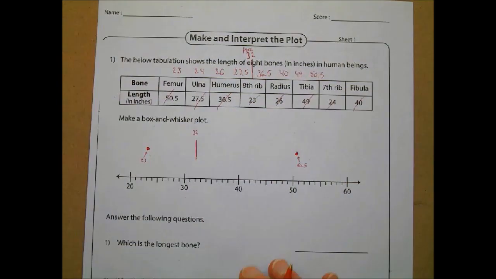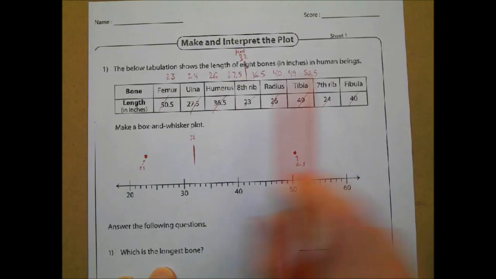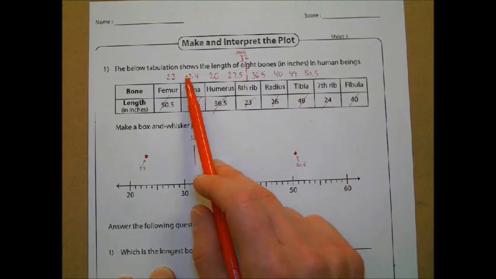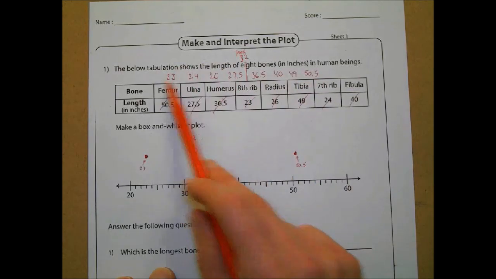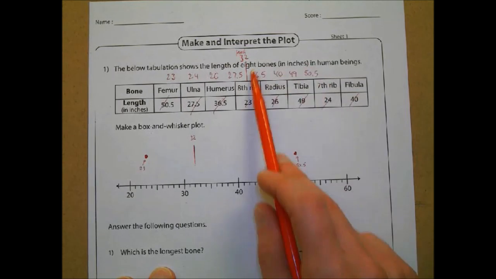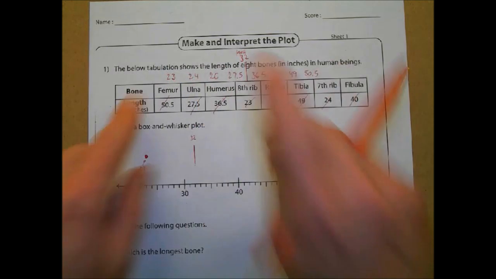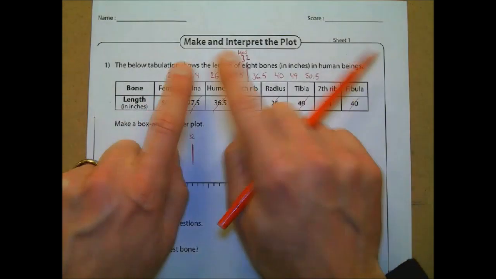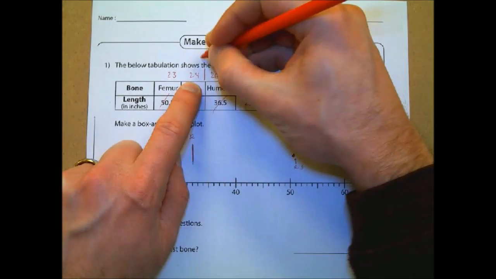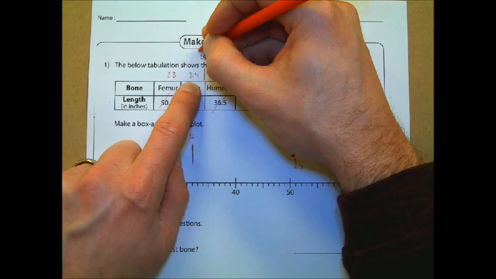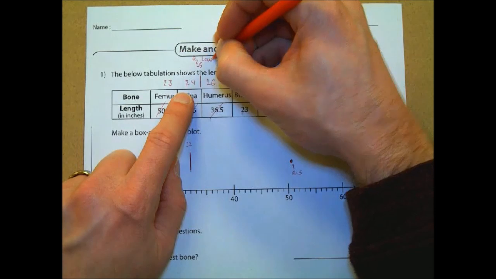You'll notice that the median splits the lower half of our data and the upper half of our data exactly in half. We have 4 on this side, we have 4 on this side. So we're going to find the median of this lower 4, and the median of this upper 4 set of data. So this lower 4, let's find the median. Start with 24 and 26. We get down to 2, 25. Add them up, divide by 2, 25. This is called Q1 for quartile 1, or you could also call it the lower quartile.